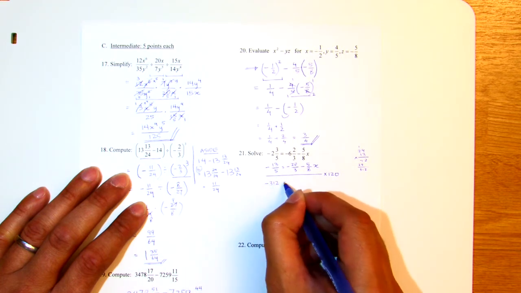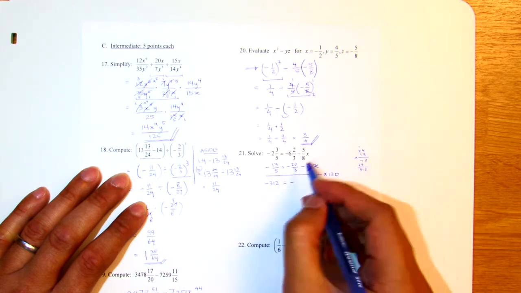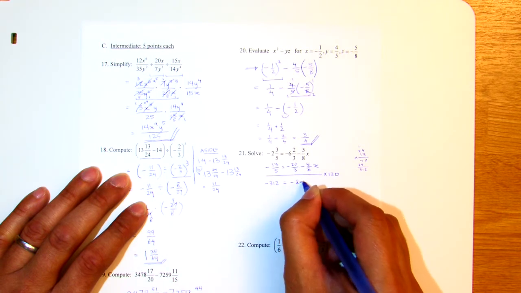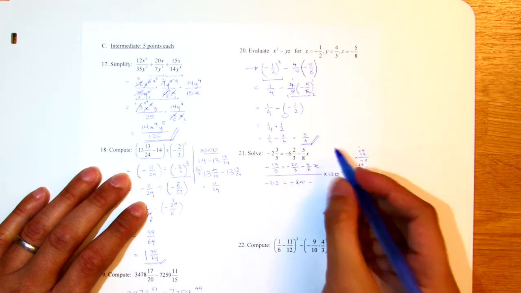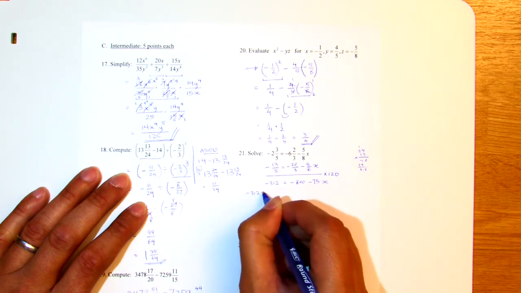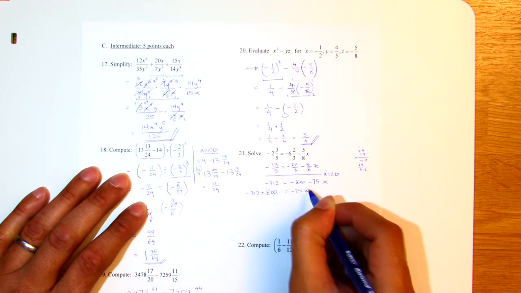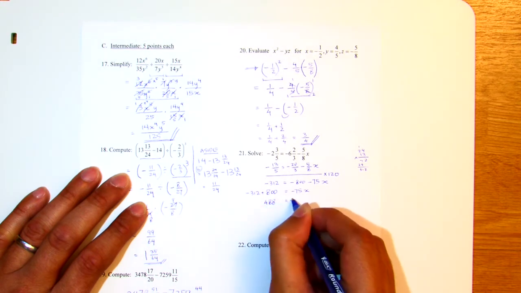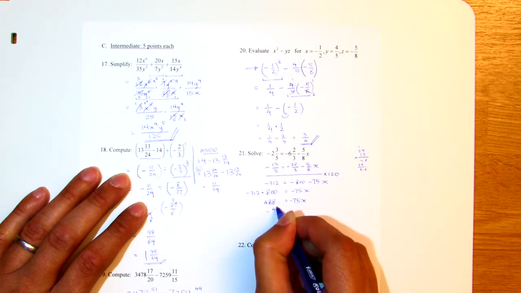Negative 312 equals... negative, 120 divided by 3 is 40. 40 times 20 is 800, minus 120 divided by 8 is 15. 15 times 5 is 75. Now from here we go on. This will be 488 equals -75x. So x will be -488 over 75.